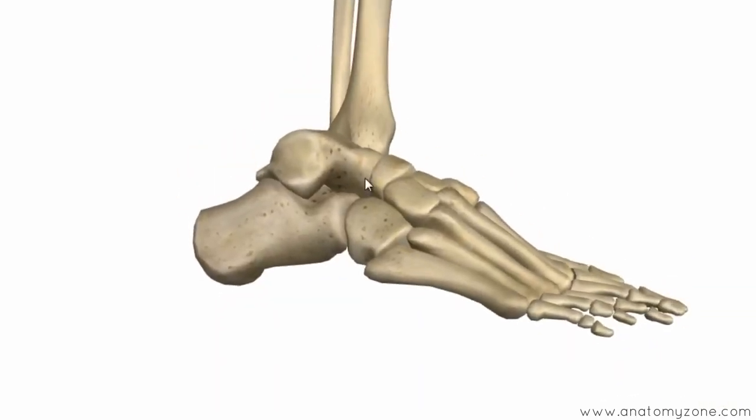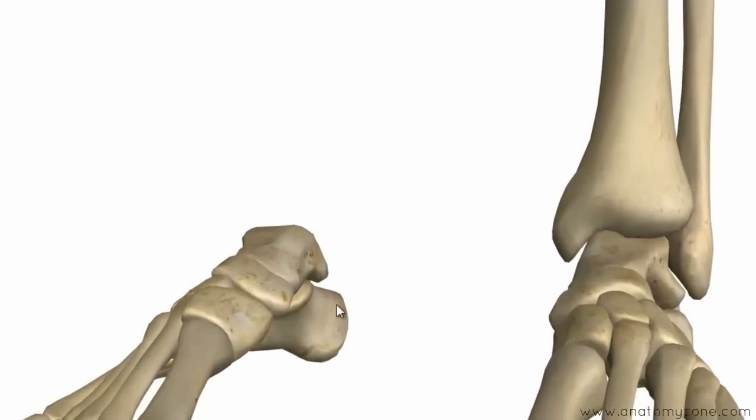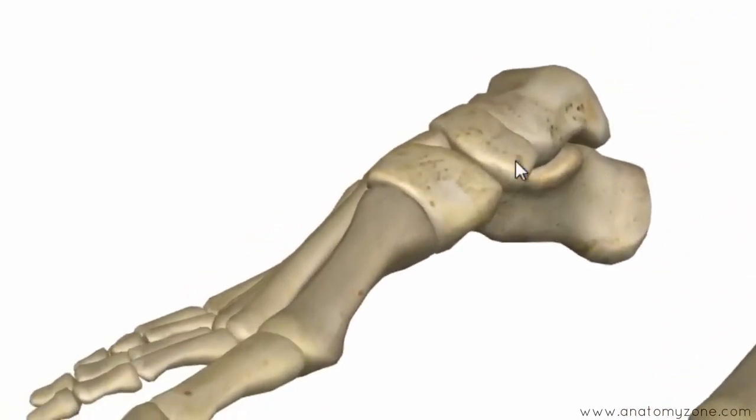Just looking back at the proximal bones, you've got the calcaneus, which articulates above with the talus, and anteriorly it articulates with the cuboid bone, and the talus bone articulates below with the calcaneus, and anteriorly it articulates with the navicular, the intermediate bone.